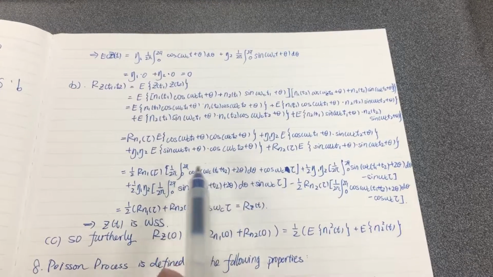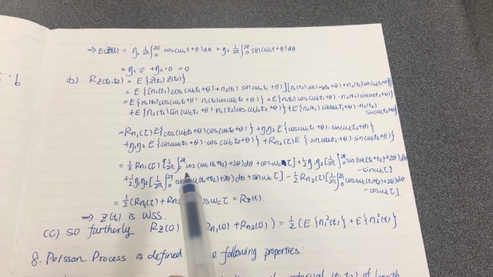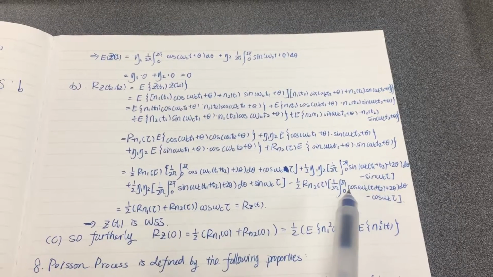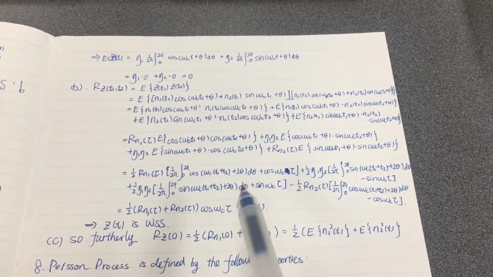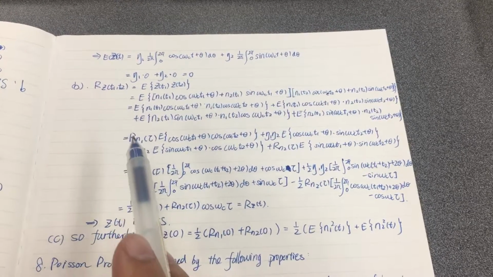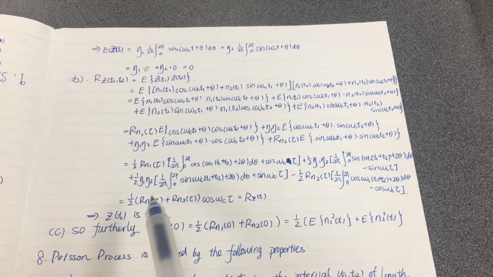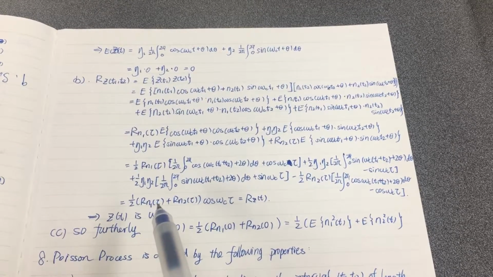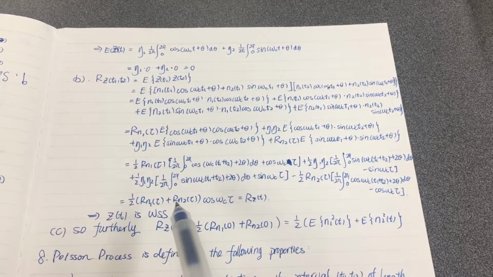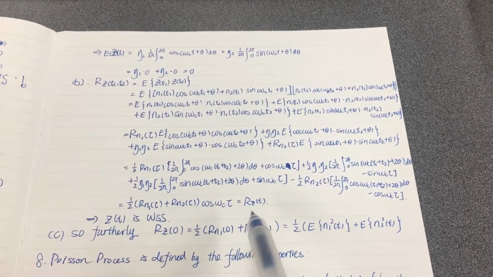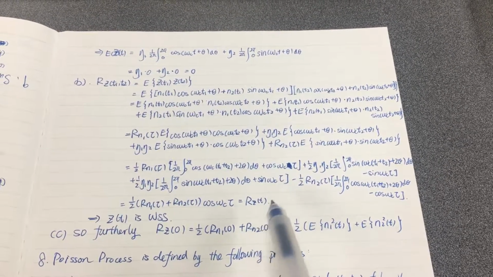So similarly, we calculate the integrals of these four values, and we can add them up together to get that R_Z(t1, t2) is actually 1/2 times R_N1(tau) plus R_N2(tau), times cosine(omega_c tau). This is exactly equal to R_Z(tau).